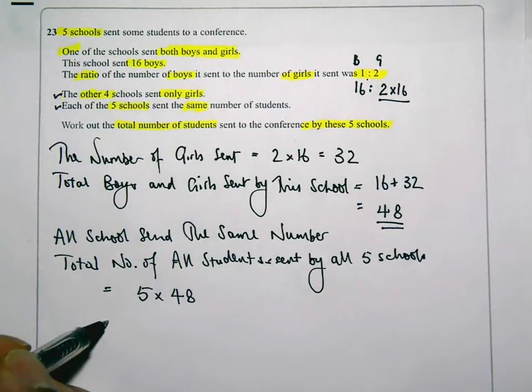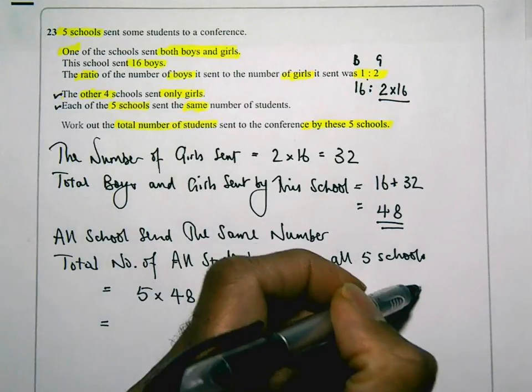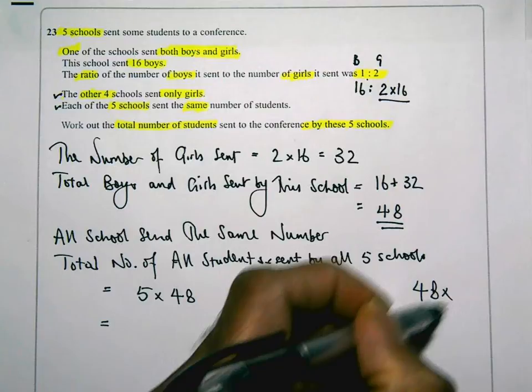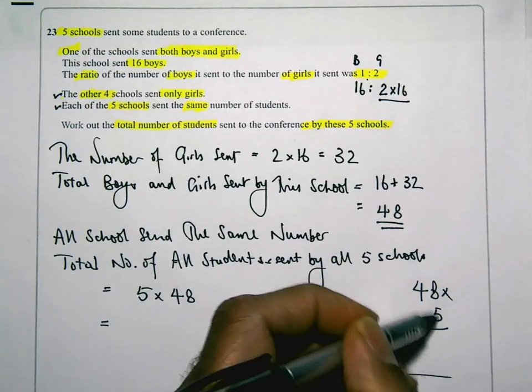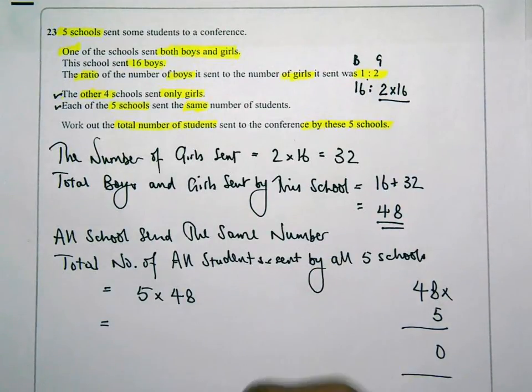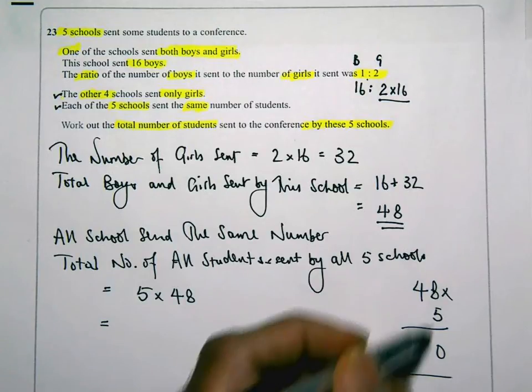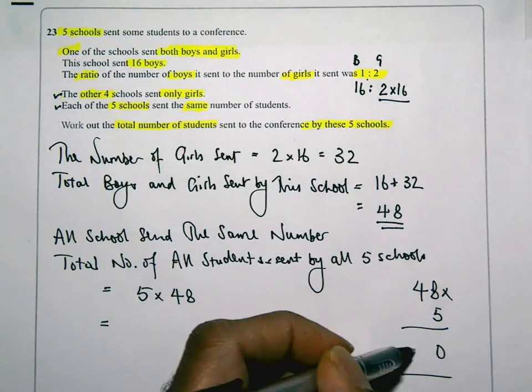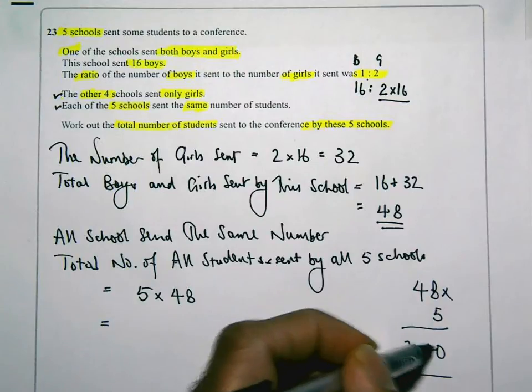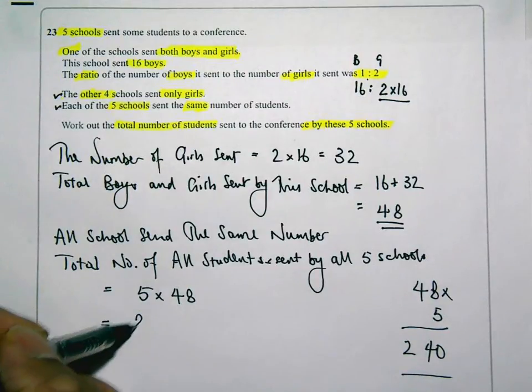So I need to work out 5 times 48. 48 times 5. 5 times 8 is 40. So 0, carry the 4. 5 times 4 is 20, plus 4, 24. So 5 times 48 is 240 students.